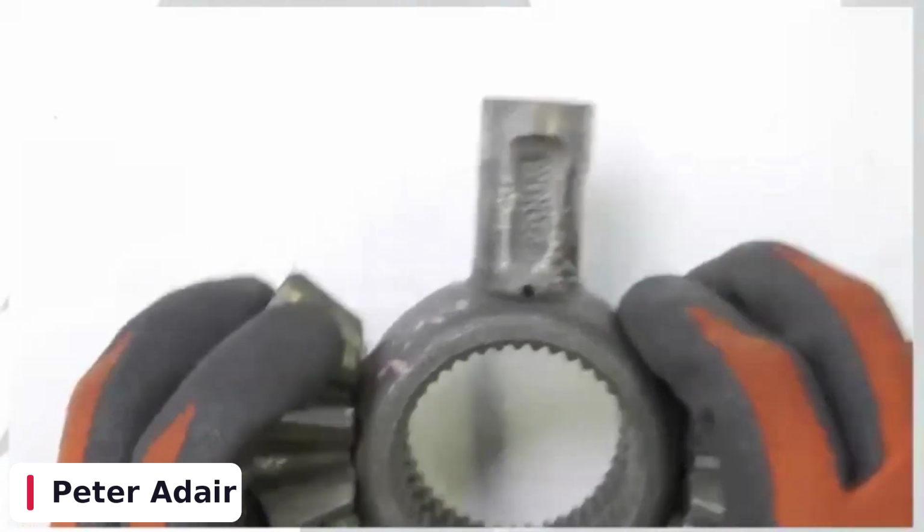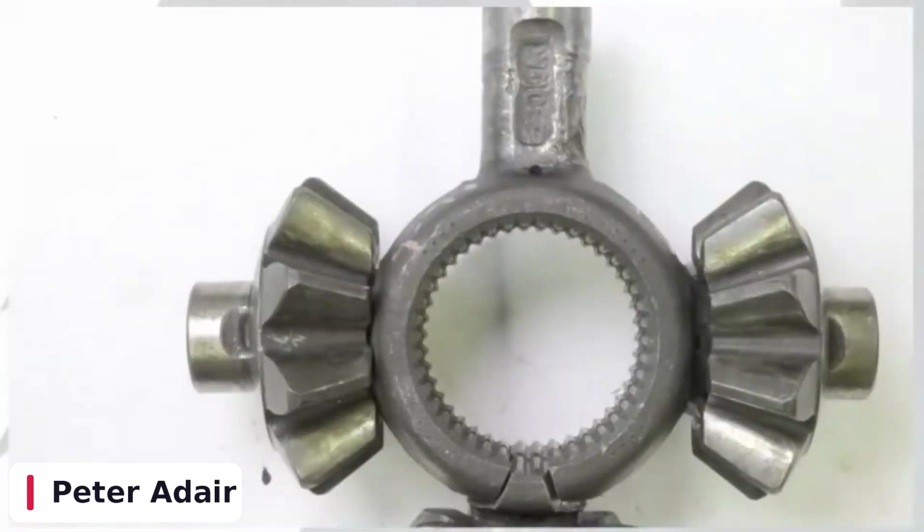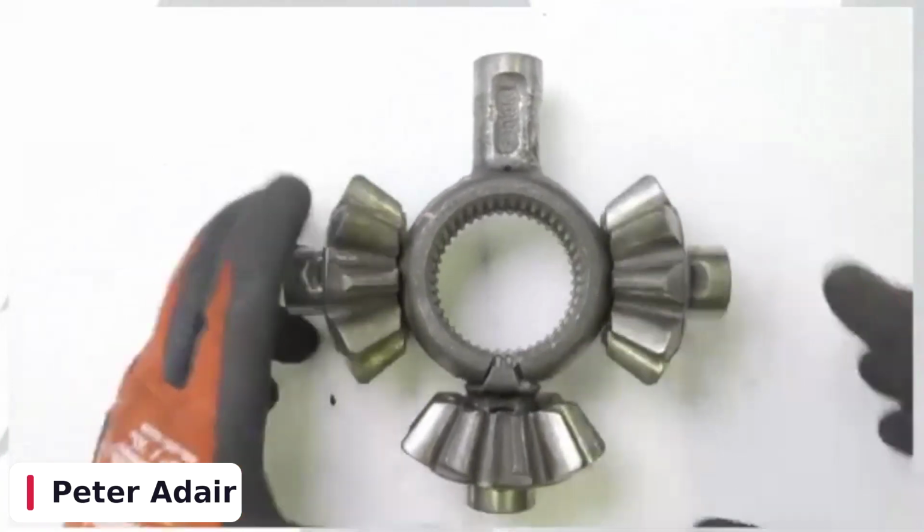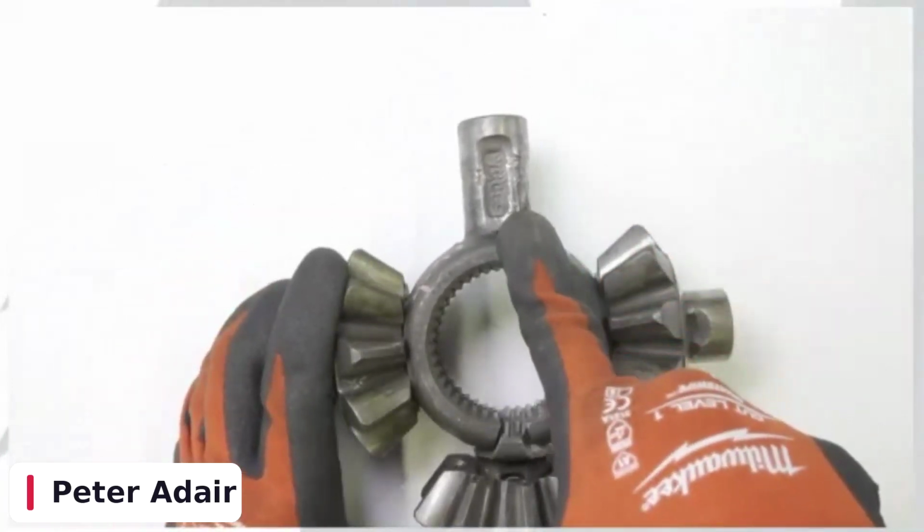So when we look at spin out, we're looking at this cross here. I have this guy here, so I have what I would call a single leg spin out.